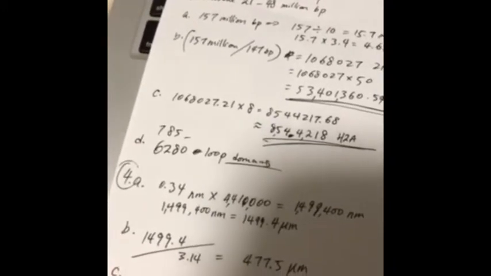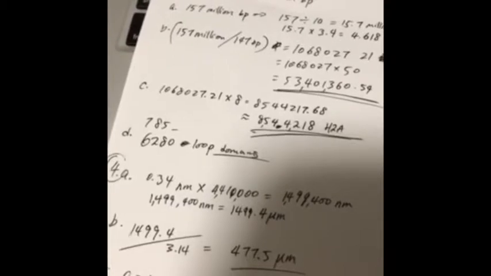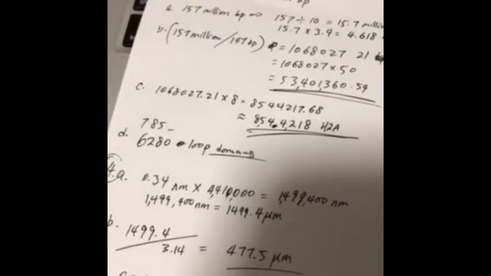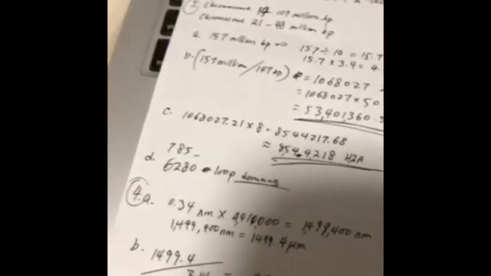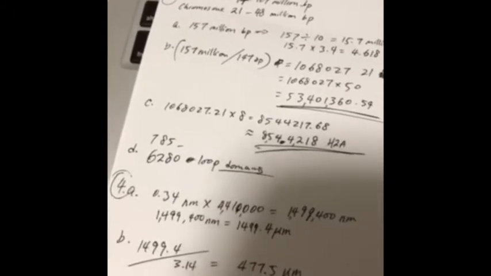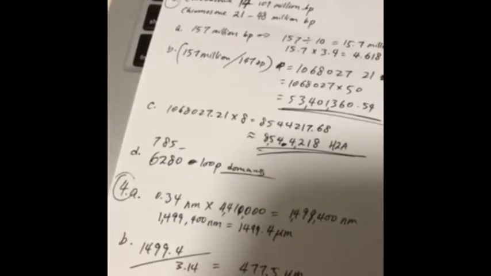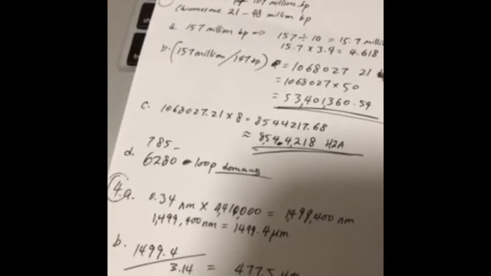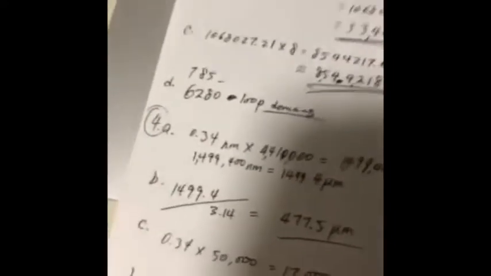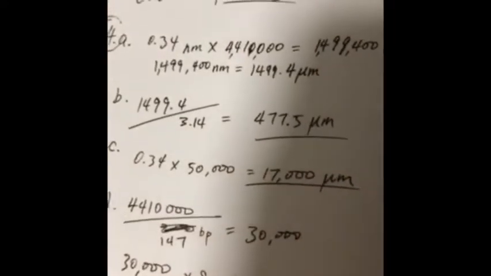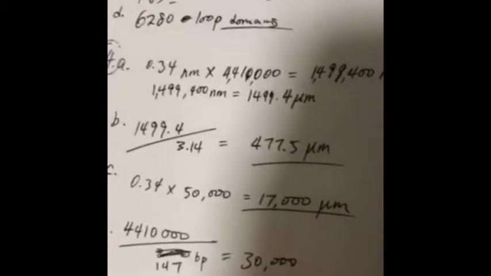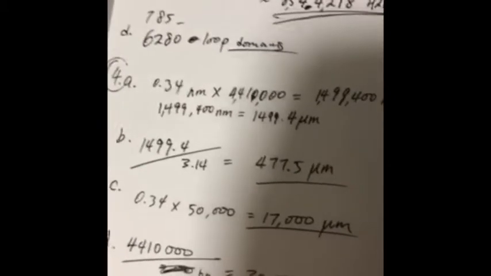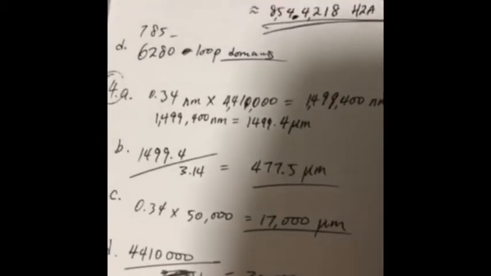And lastly, it asks us how many histones are found attached to M tuberculosis chromosome, and to get that, we use 4.4 million divided by 147 base pairs, and that should give us 30,000, and we multiply that by 8, and that should give us 240,000 histones.